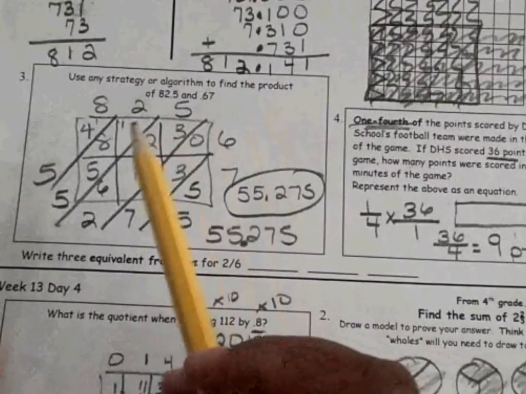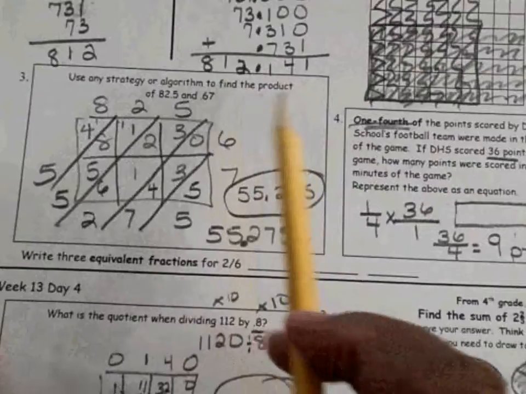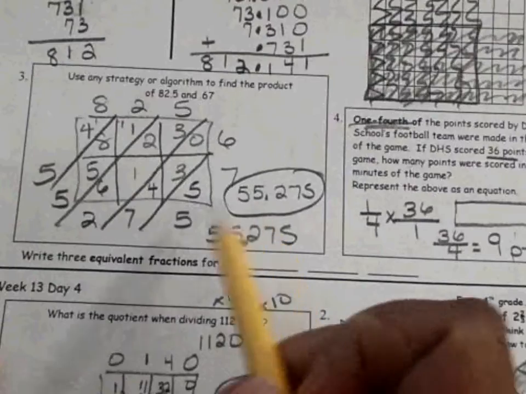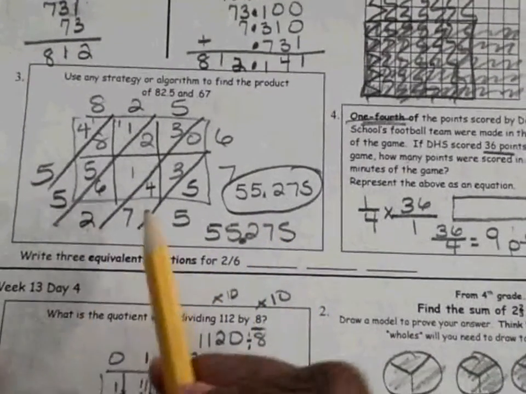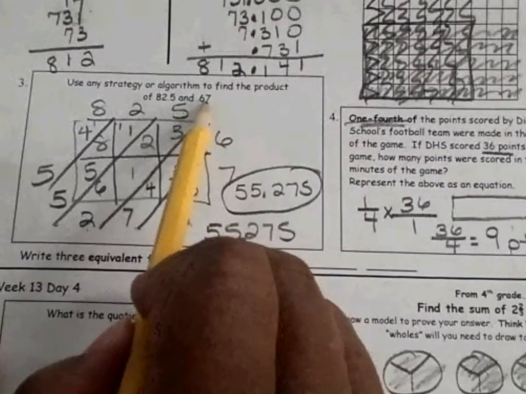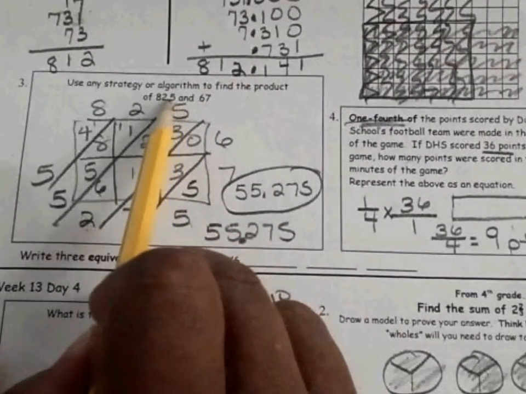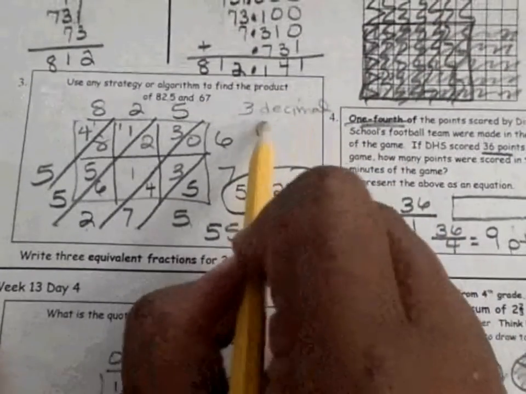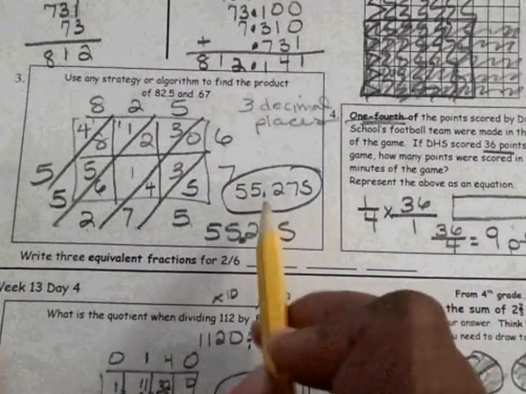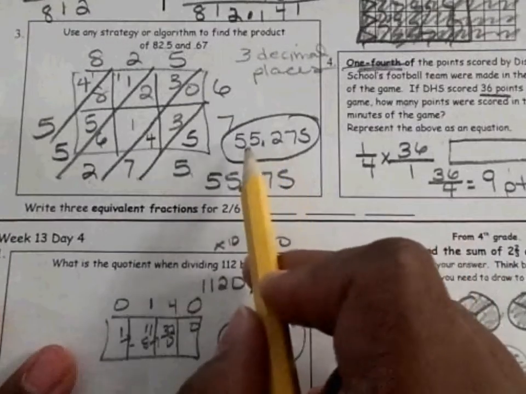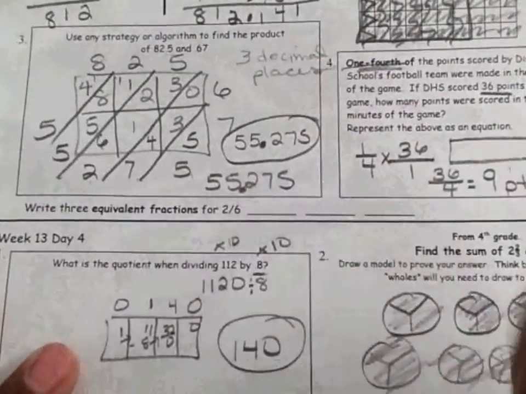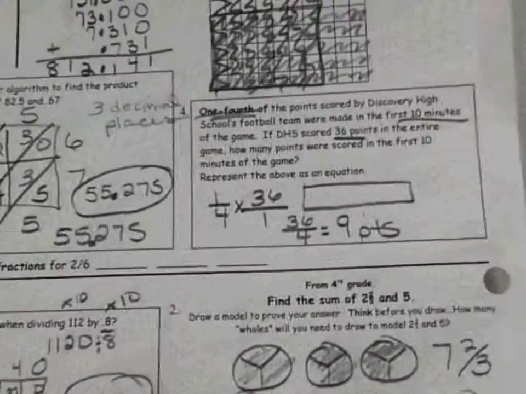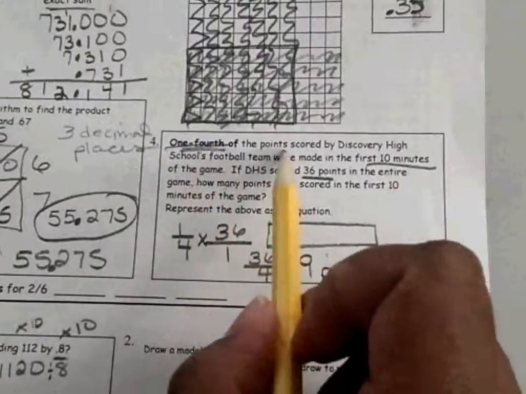Okay, number 3, use any strategy or the algorithm to find the product. I always like to use lattice. That's just my thing. It's my jam. So I multiplied and I got 5, 5, 2, 7, 5. But then I looked back up and I realized I have 2 decimal places here, 1 decimal place there, for a total of 3 decimal places. And so now I've got to go back in my answer and slide my decimal in 3 times, and that gives me 55 and 275 thousandths. Okay? Questions?